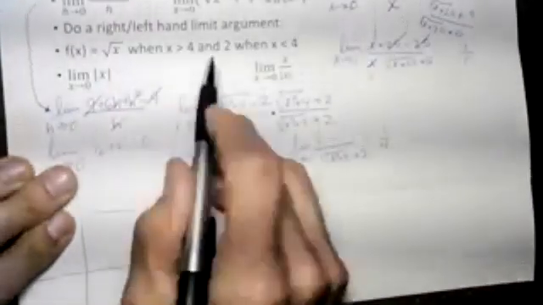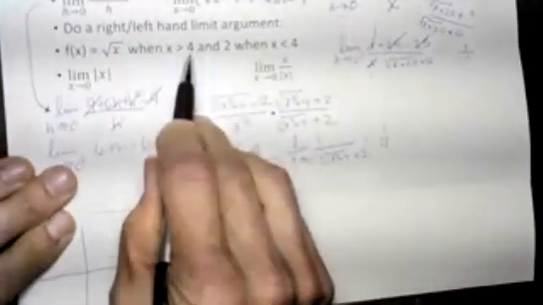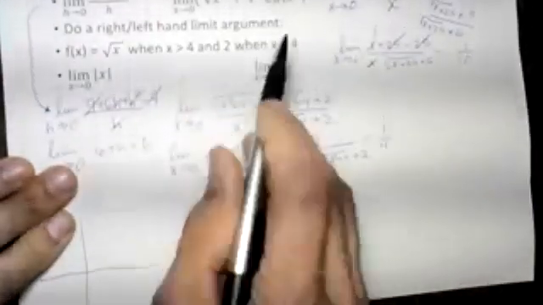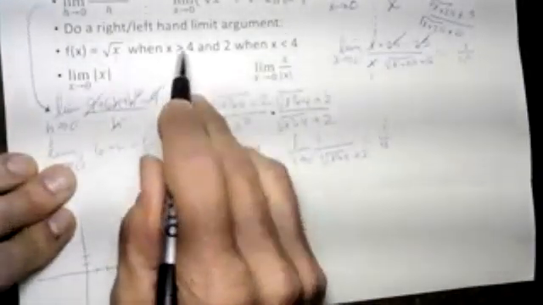F of x equals root x when x is bigger than 4, and it's 2 when x is less than 4. So here we are at 4. When you're bigger than 4, strictly bigger, we can't use 4. I'm going to do it anyway. Square root of 4 is 2. So I'm going to go up 2 and put a hole because it's not equal to 4.